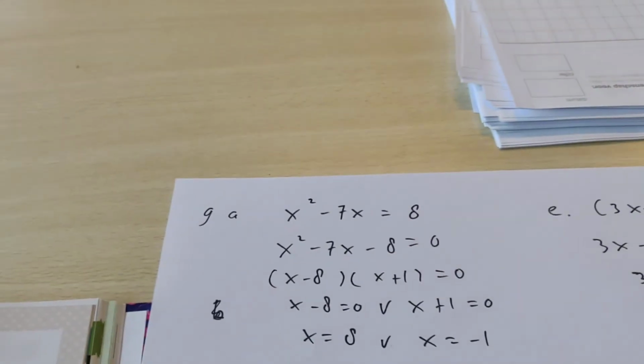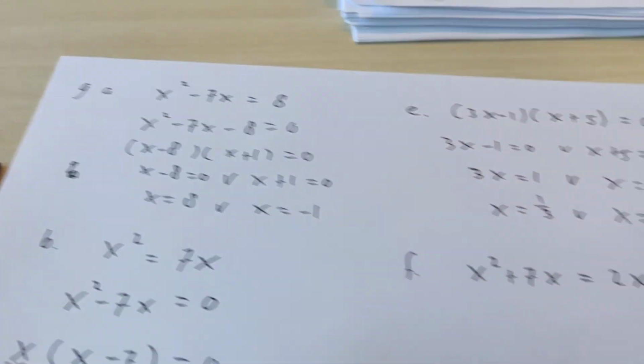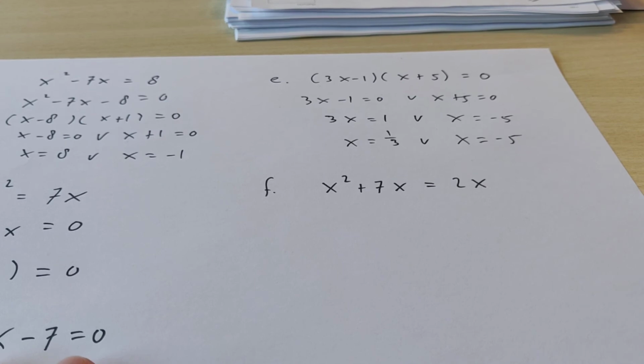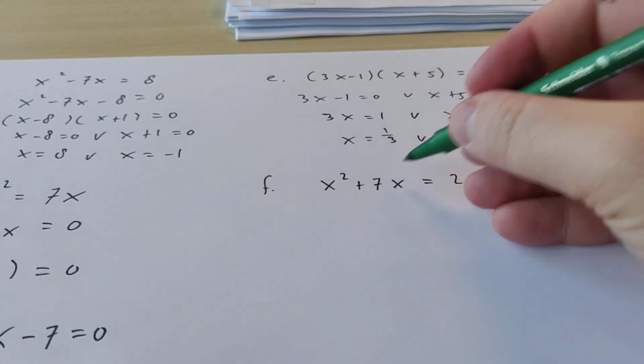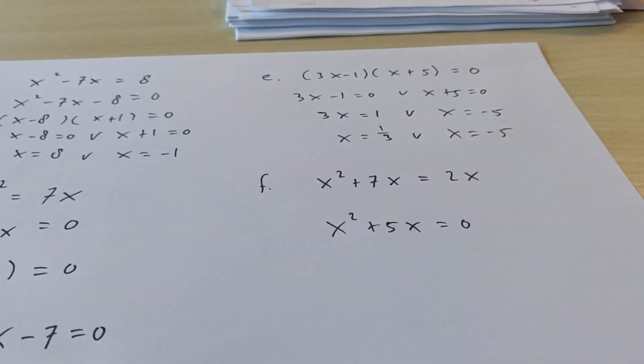Moving on to F. F is actually very similar to A. The only difference is that here it was a regular number, the 8, and here it's an x. So there's a tiny difference. I'll show you what happens. We have to remove the 2x here and there. So you get x squared plus 5x equals 0.